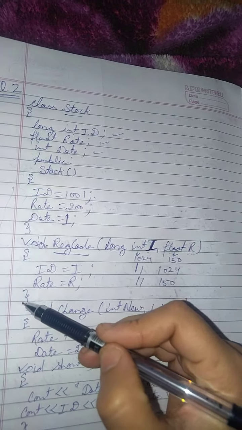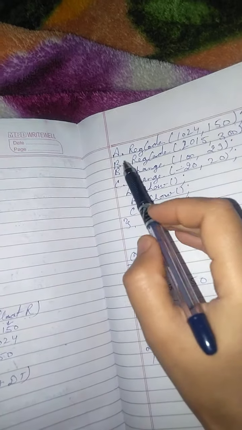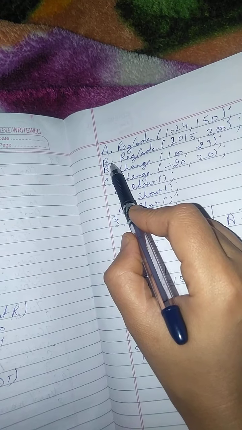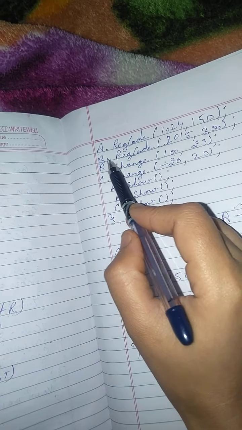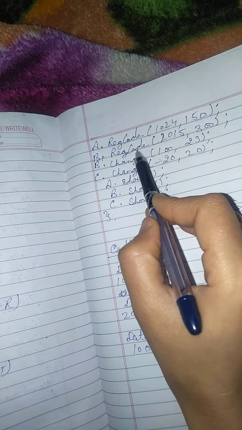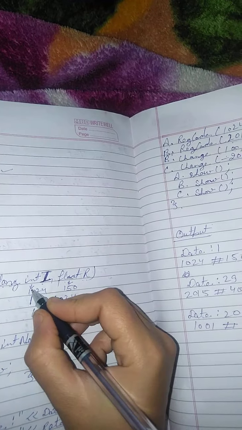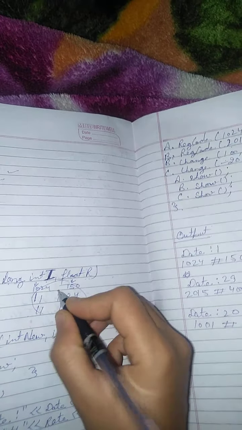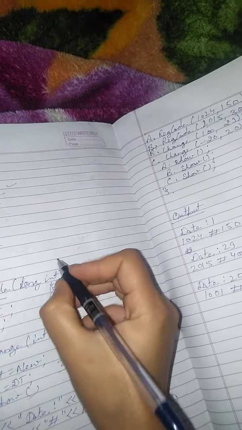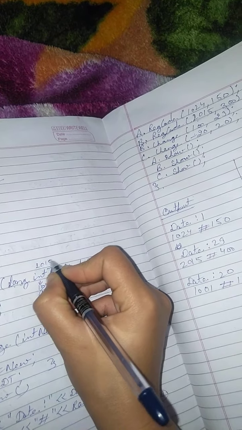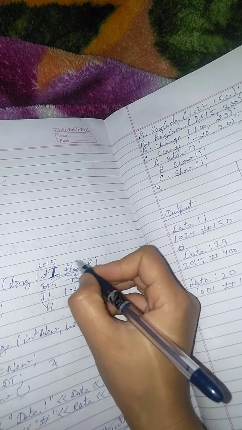Here the function should be closed. After that, with the help of object B, we have to call register code again with different values. In this case, these values are going to be changed. That should be changed to 2015 and that should be changed to 300.